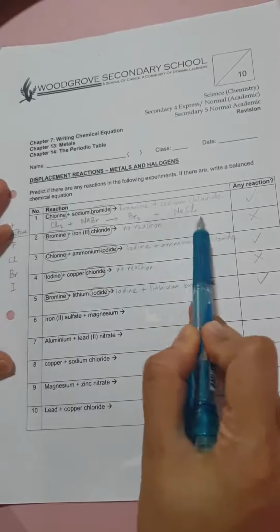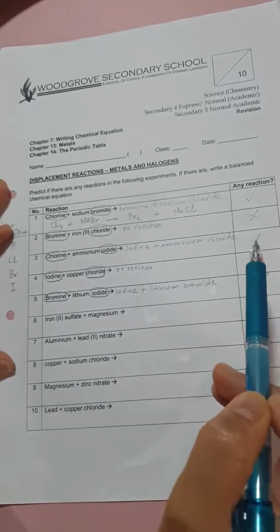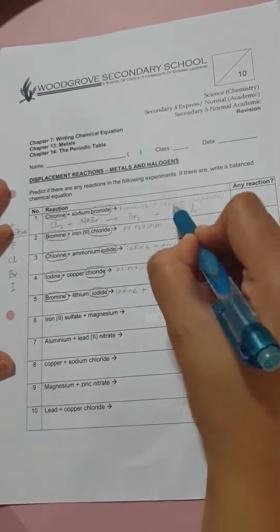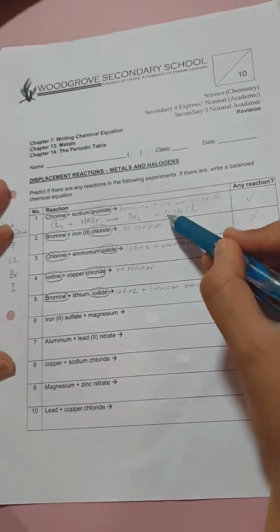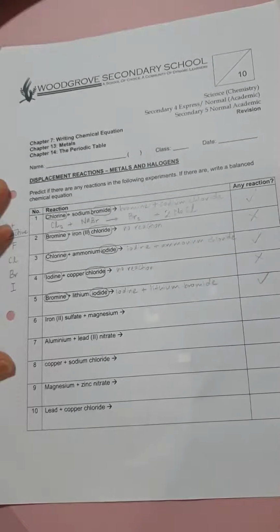You should not disturb the formula. Do not touch the formula at all. Where do you put the 2 since you want 2 chlorine? Put in front. So this is where balancing comes in. So not only chlorine will be 2, sodium will also be 2.